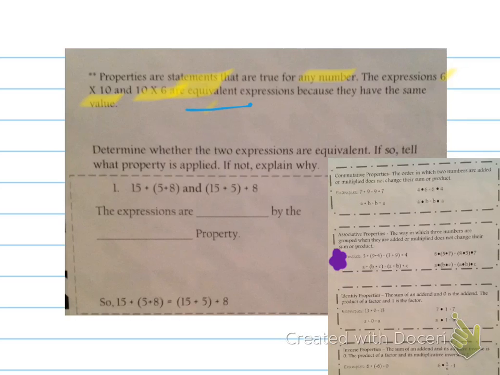Well, we see that by taking this problem here and solving it. So we say this first part, is it equal? I don't know. Let's put a question mark there. And then let's solve. So order of operations says 5 plus 8 is 13. So then we have 15 plus 13. 15 plus 13 is 28.